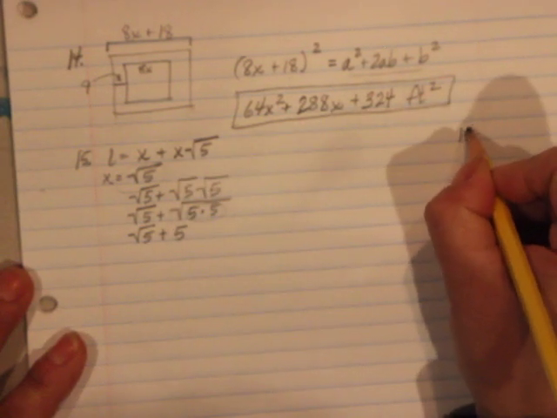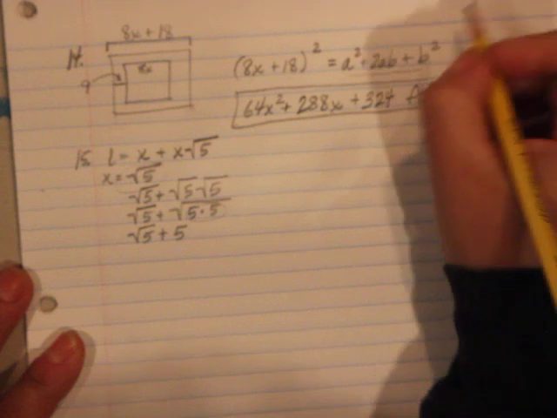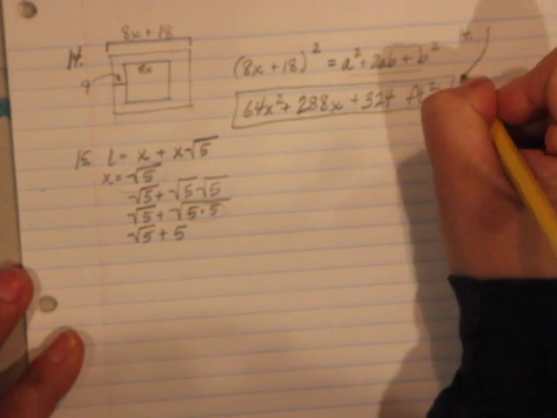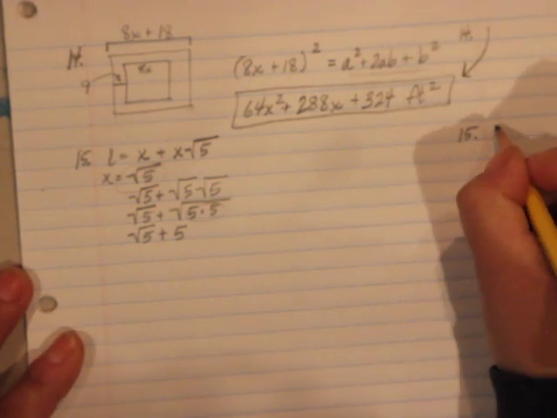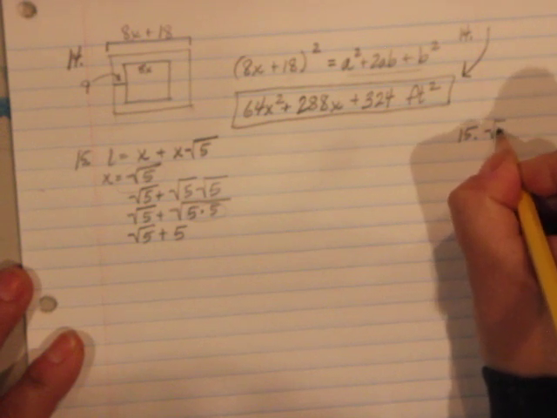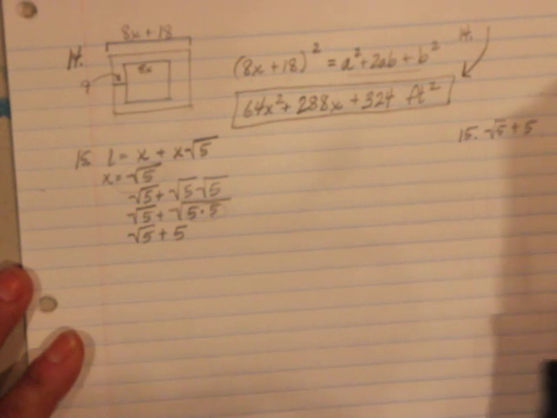So let's put that over here. I guess I'll go like this. 14 here was the answer. For 15, the answer is the square root of 5 plus 5.